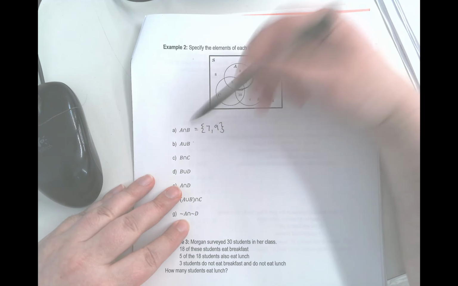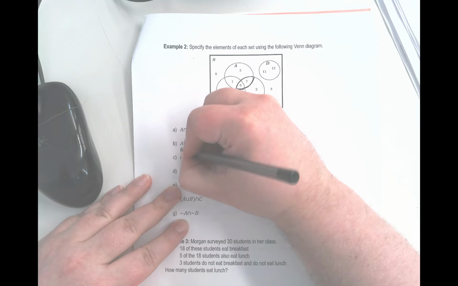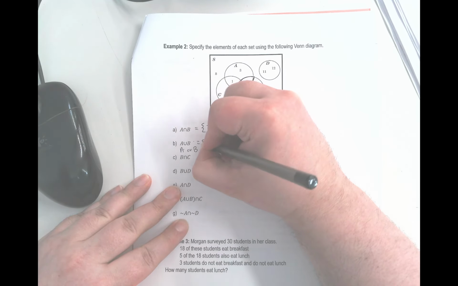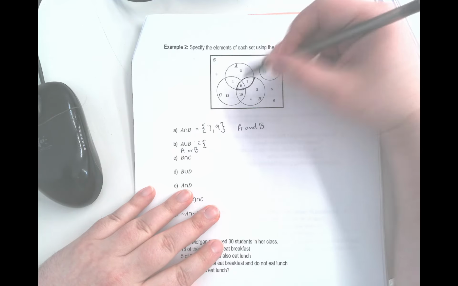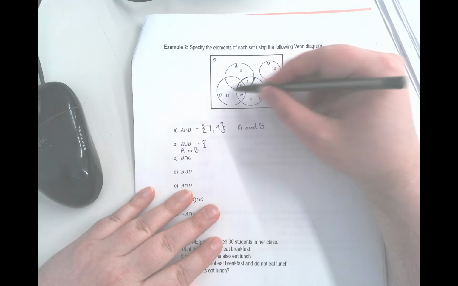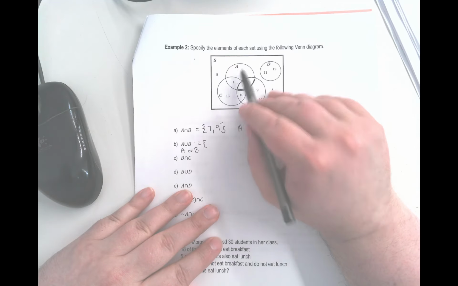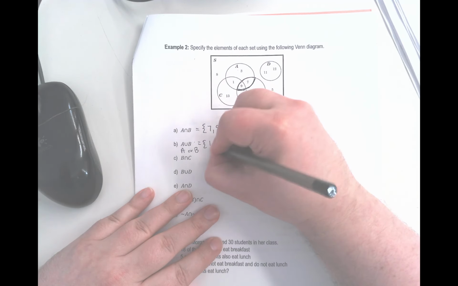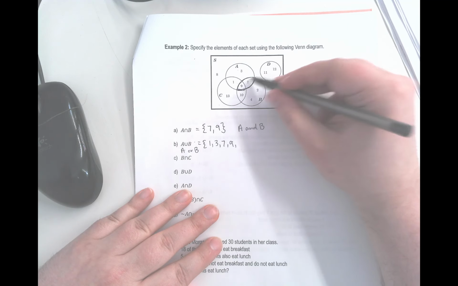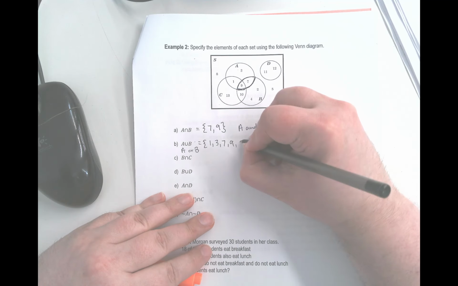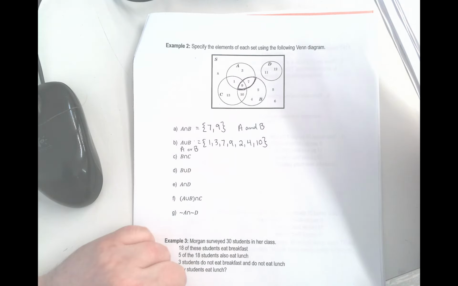A or B. So this one was A and B. This one is A or B. So it's just whatever numbers are in A, or they can also be in B. So we're just going to list the items that are in A, list the items that are in B, and that's pretty much it. So A has 1, 3, 7, and 9. And B has 2, 4, 7, 9, and 10. But we've already written 7 and 9, so we don't have to worry about that. We can just write down the additional numbers, so 2, 4, and 10.